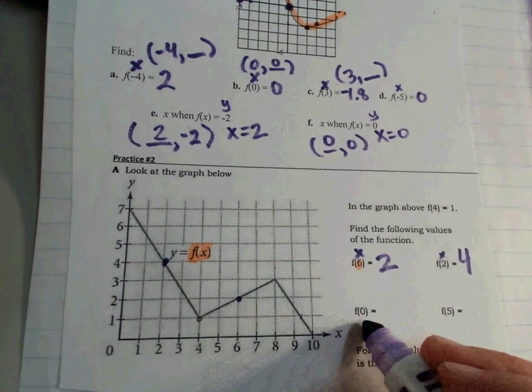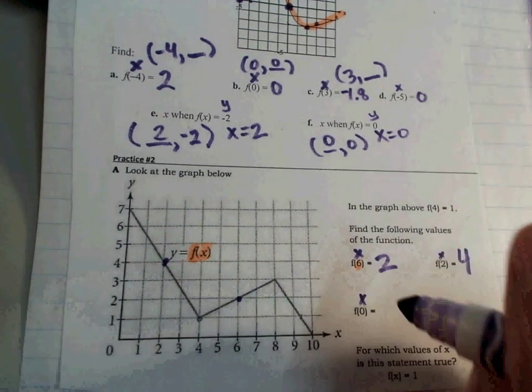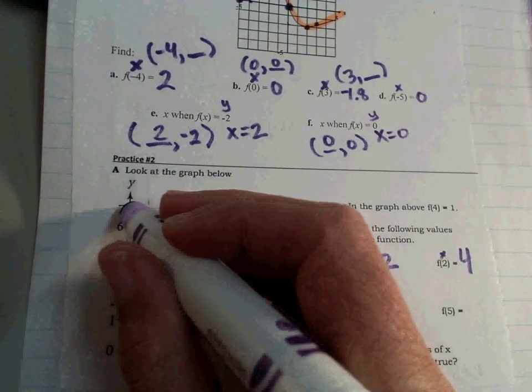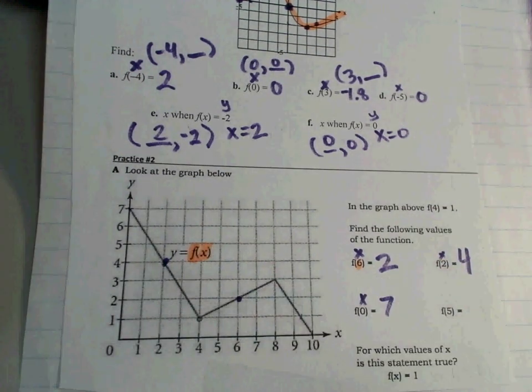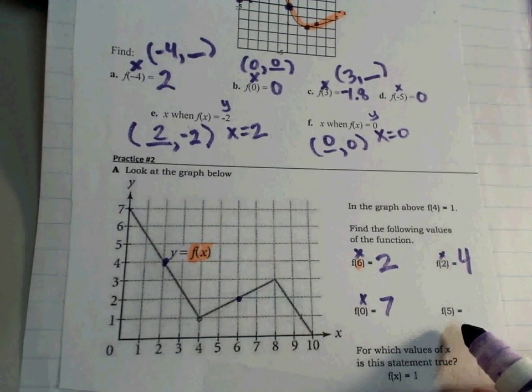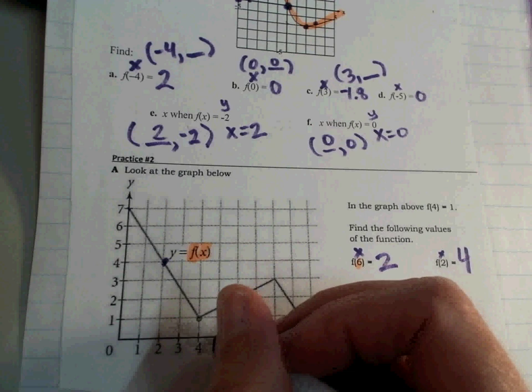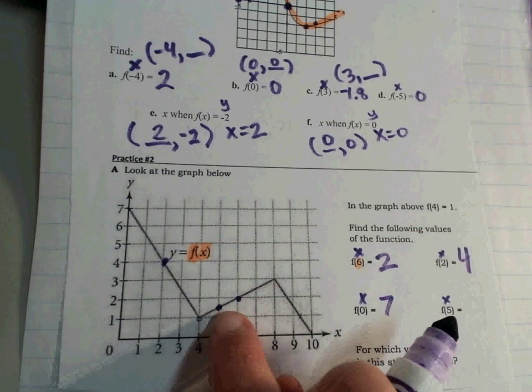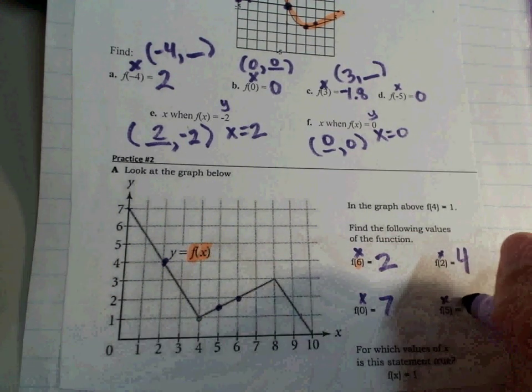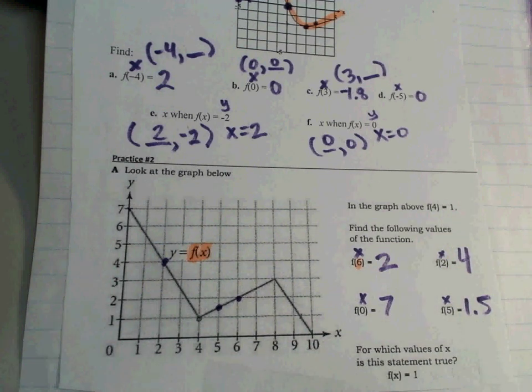F of 2, this is your x, x is 2 right here, our corresponding y is 4. F of 0, that's an x value, so go to 0, you go up, and you hit your graph at 7. F of 5, that's your x, x is 5, I hit my graph right there, in between 1 and 2, so I'm going to say 1.5.